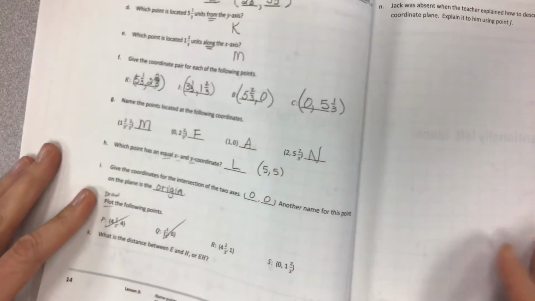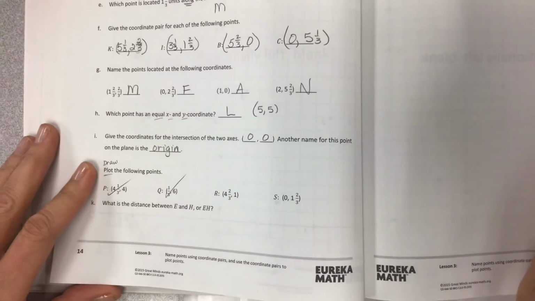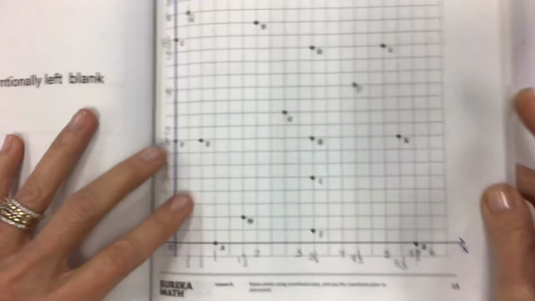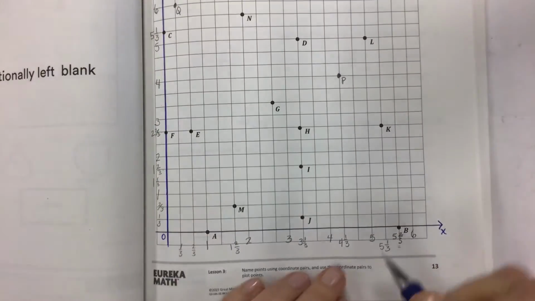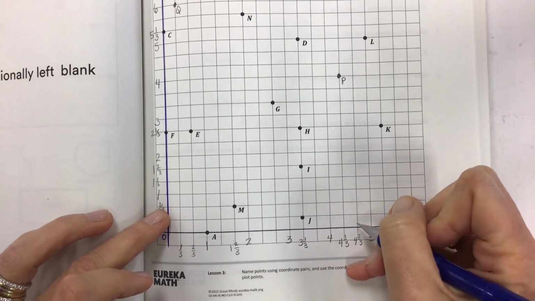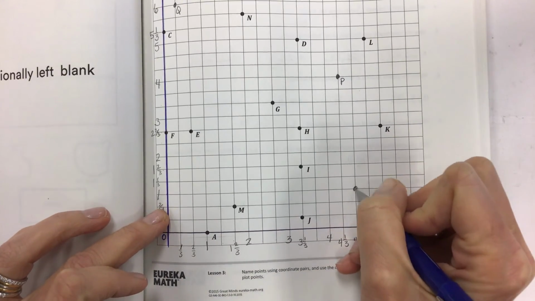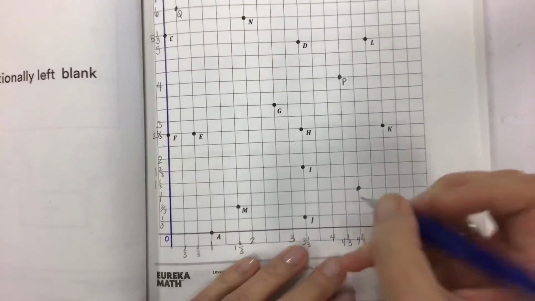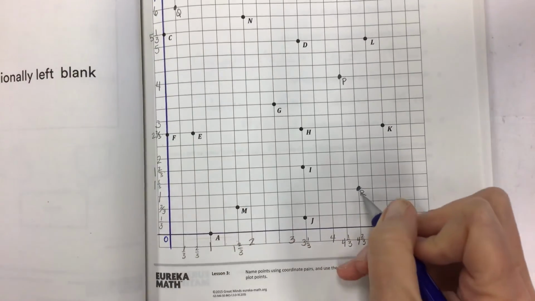Check. Okay, next one, 4 2/3 and 1. 4 2/3 for X, right here. And then 1 is, remember, 3 up. And this is for point R. Label the letter.